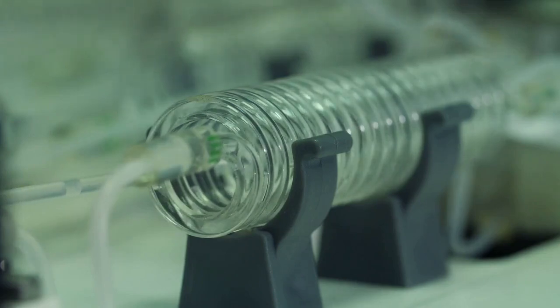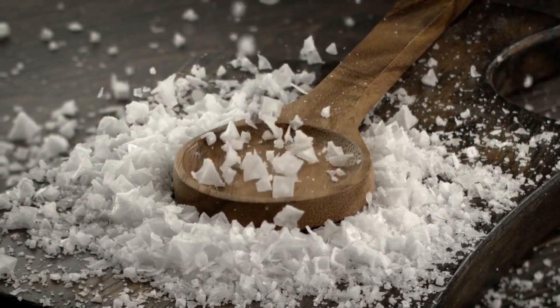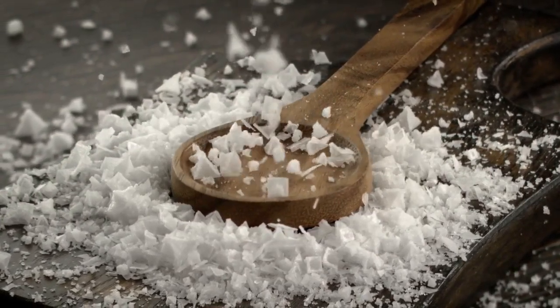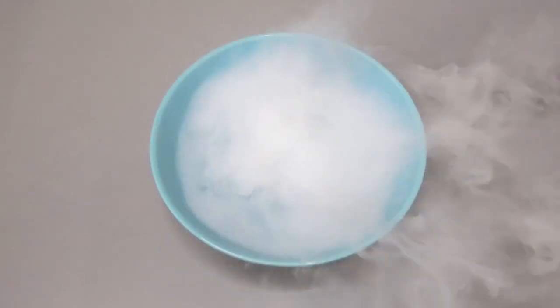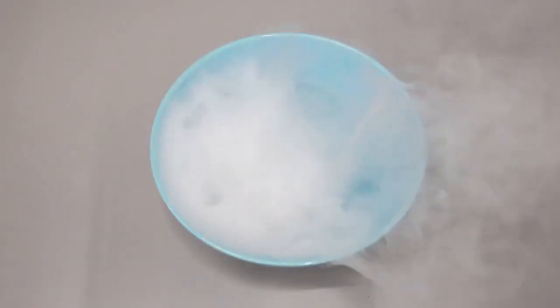Our third major difference is how they handle samples, especially water. Water is a huge problem for FTIR because it absorbs infrared light very strongly, which can completely overwhelm the signal from your sample. This means samples for FTIR often need to be completely dry.